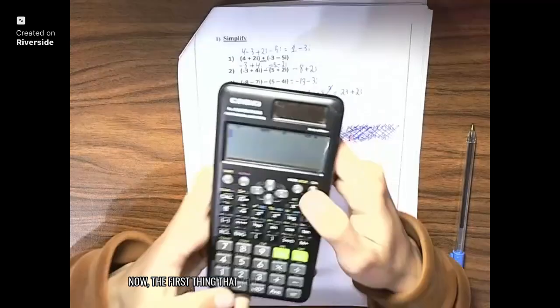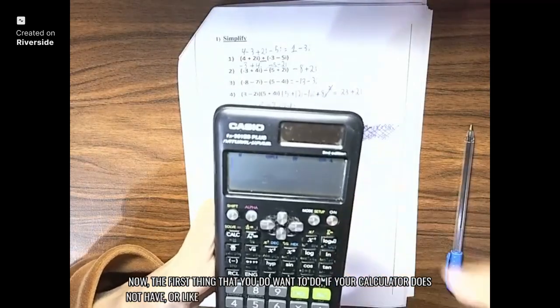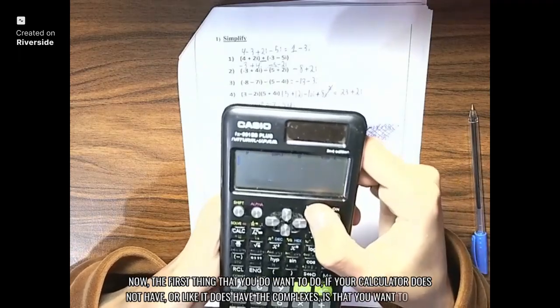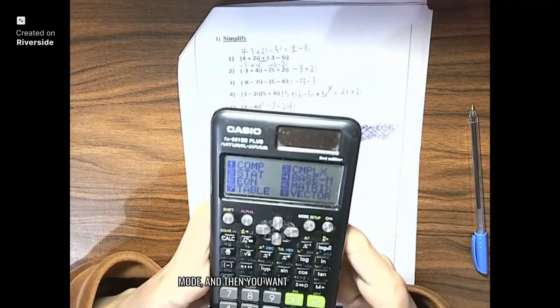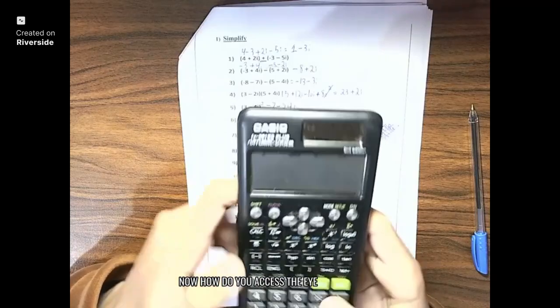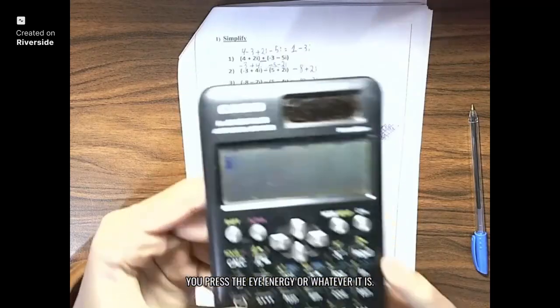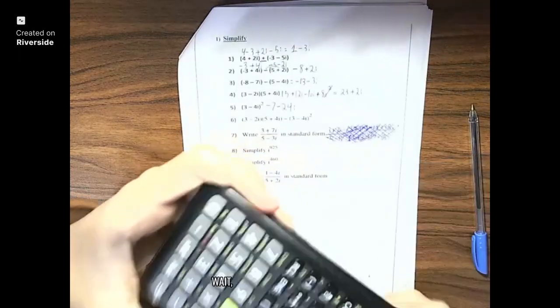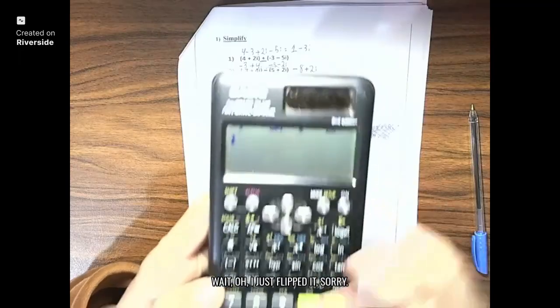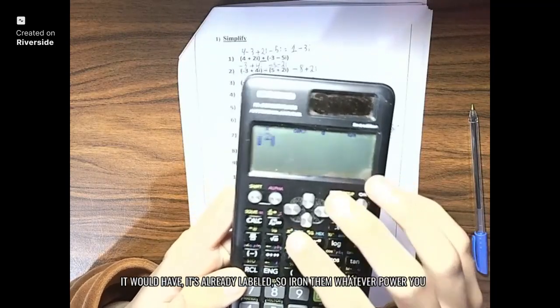Now, the first thing you want to do, if your calculator does not have the complex mode on, is go to mode, and then press on complex. Now, how do you access the i? You press the i button, it's already labeled, so i and then whatever power you want.